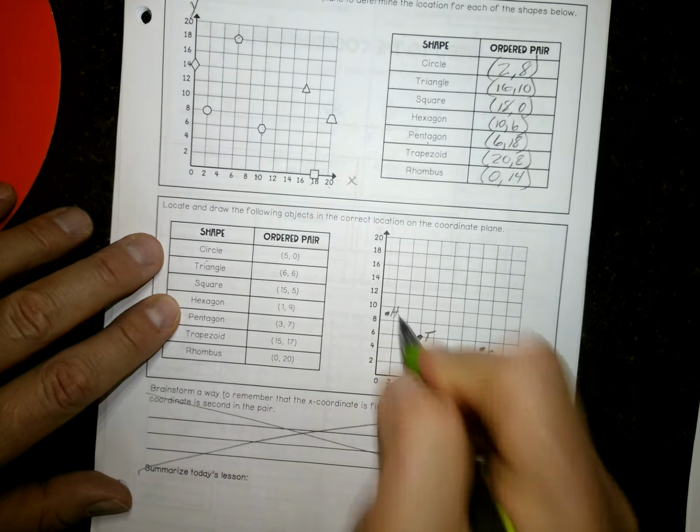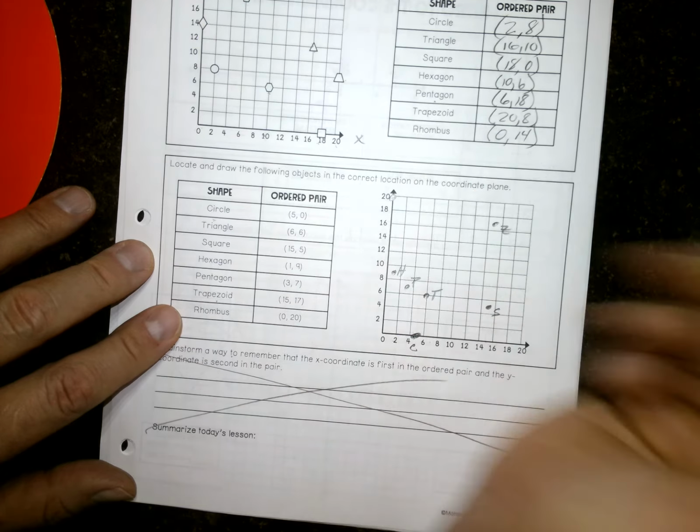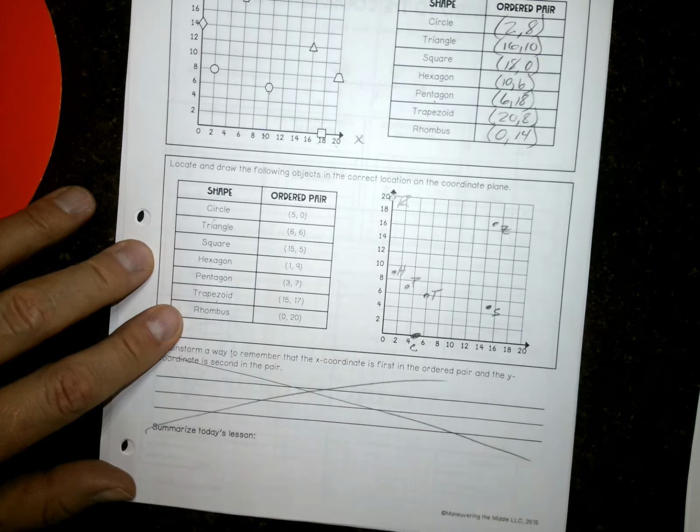Trapezoid. All right. And we're going to call this Z because I already have a T, but it's going to be 15, 17. So I go over 15 and up 17, and right in there should be it, right? So I put a plot, and I'm going to again call that Z for trapezoid. Last one is 0, 20. 0, I don't go anywhere left and right. I just go up to 20, put a plot, and I'm going to call that plot R for rhombus.